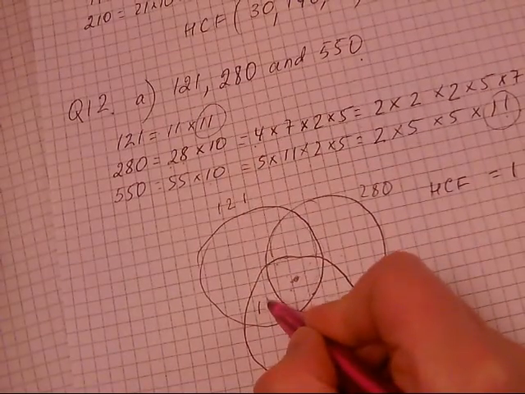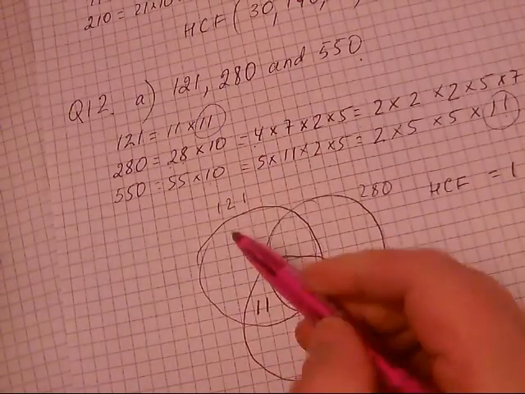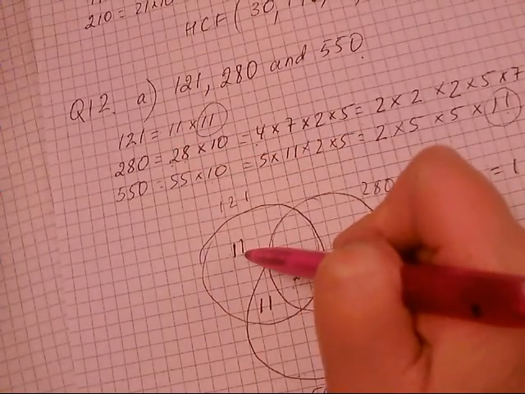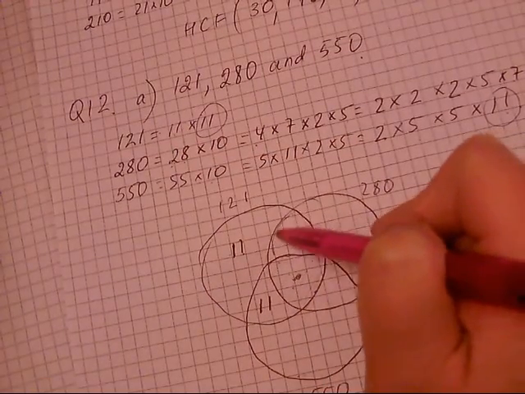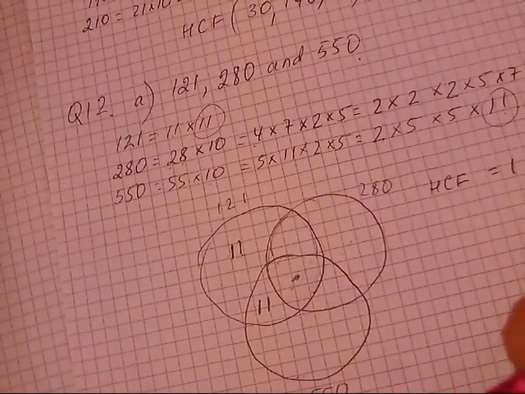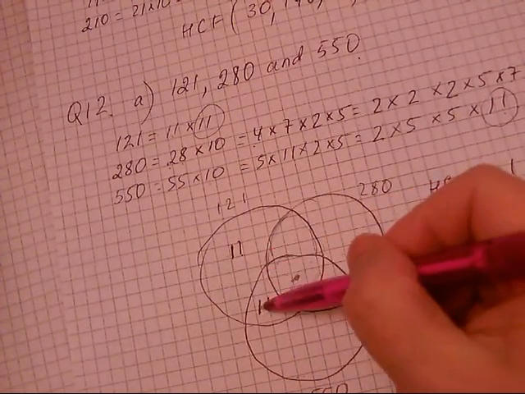So I will place this 11 in here, and for 121 I will place the remaining 11 outside of this area, just to ensure that it's not in 280.